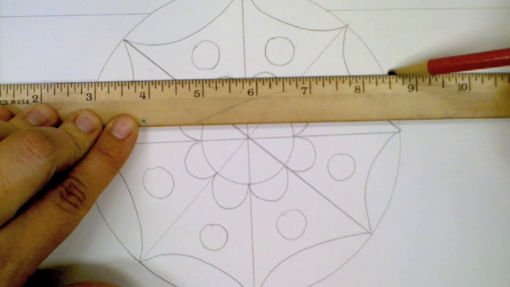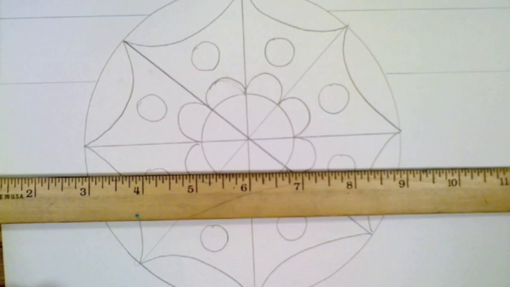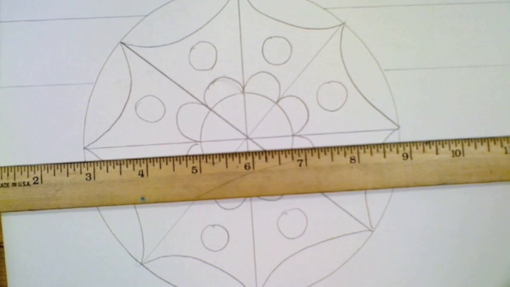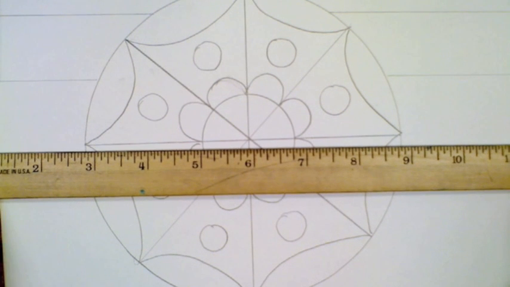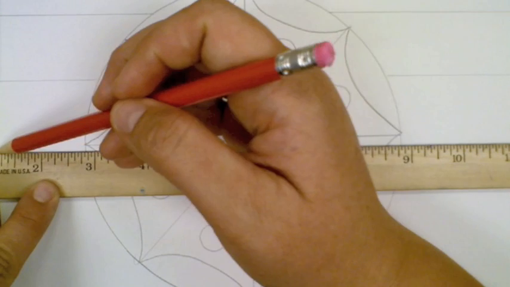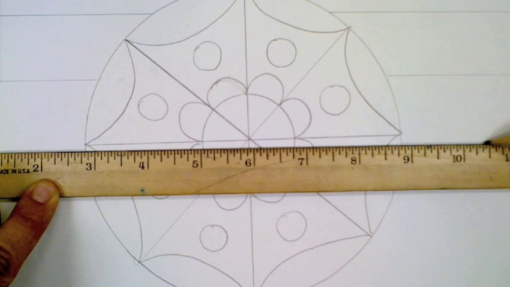So you stop when you get to your circle, and then you continue your line elsewhere. See what a difference that's making already? It really makes your design look nice and gives it a more complete look.